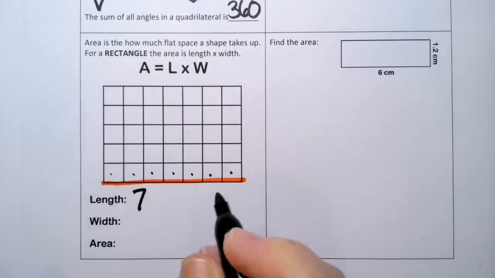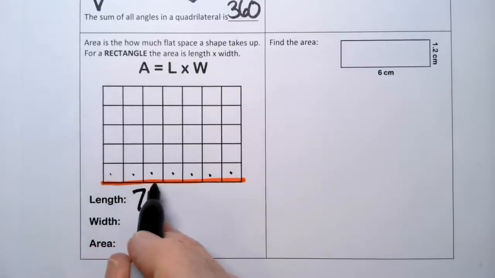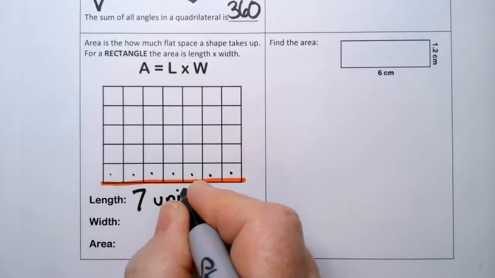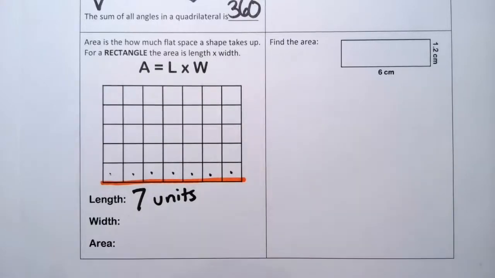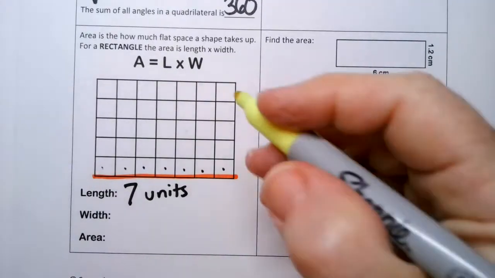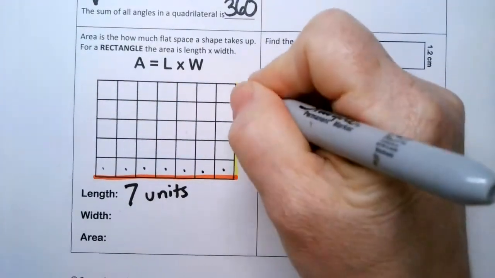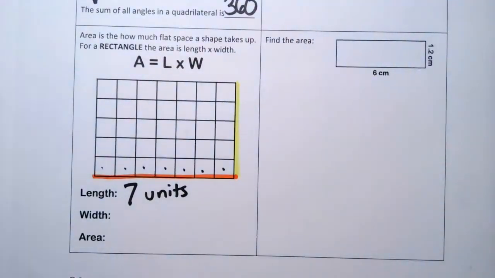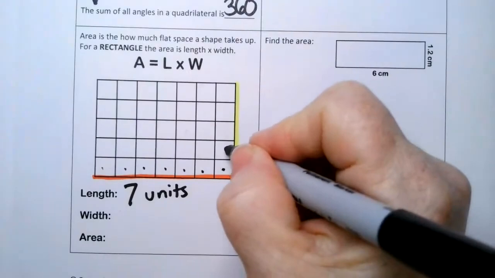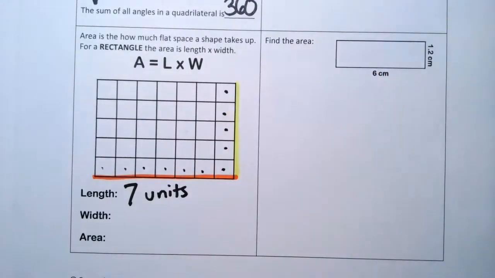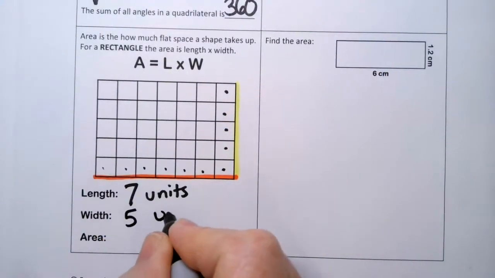So this is 7, and we don't know what the units are. This could be inches, meters, we don't know. So I'm just going to put 7 units, and you just put the units in later, which we'll do over here. All right, what's the width? The width is going to be this one. So how many blocks do you see up this way? 1, 2, 3, 4, 5. Okay, so there's 5 units this way.